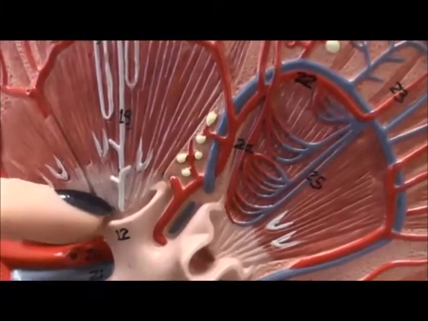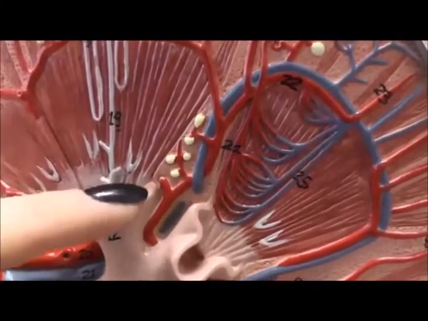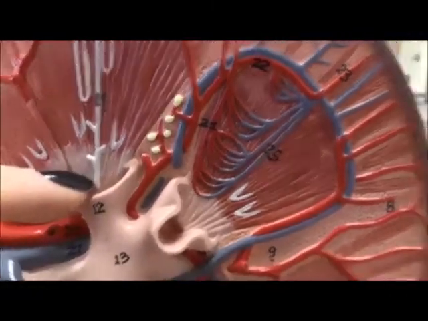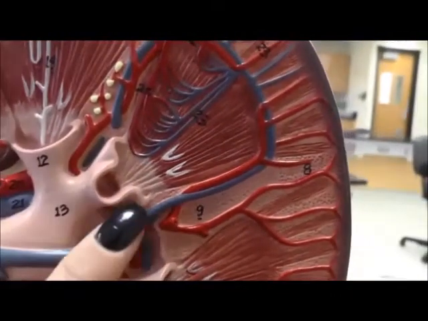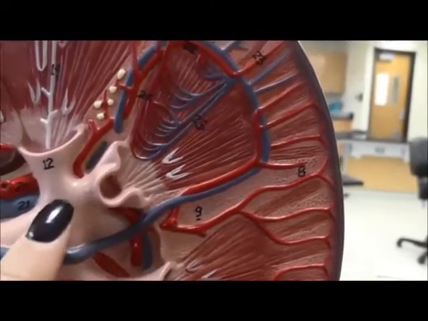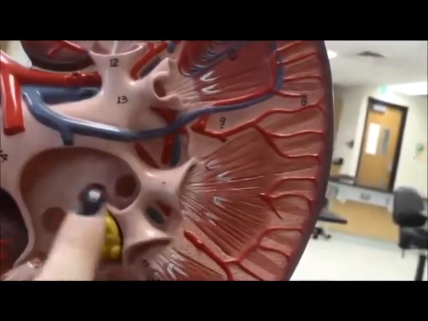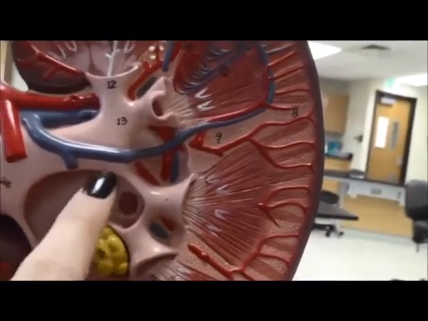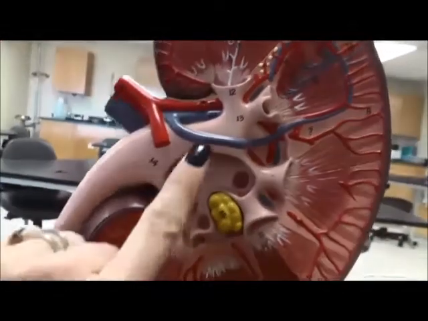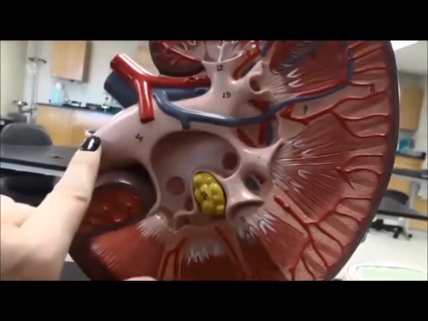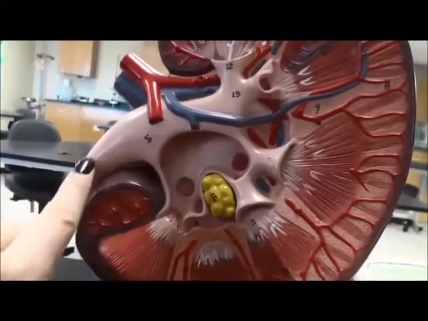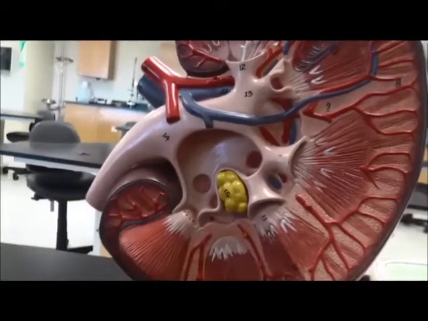Urine is then collected in our renal papilla, which drain into our minor calyces. Our minor calyces merge to form a major calyx. Our major calyces merge to form the renal pelvis, and the renal pelvis conducts urine away through to our ureter.